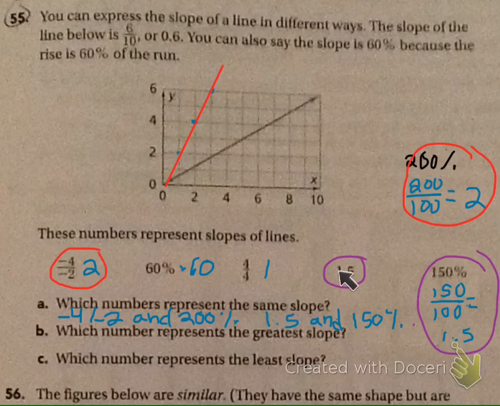And if I had the slope of 1, that means going up 1 over 1, so it would look something like this. It's a little less steep. So the greater the slope, the steeper it is. So the number that represents the greatest slope is -4 over 2 and 200%. And then which number represents the least slope? Our smallest slope is our 0.60, which is 6 over 10 or 60%.